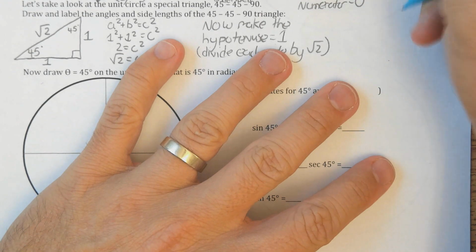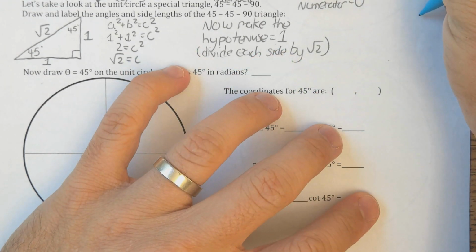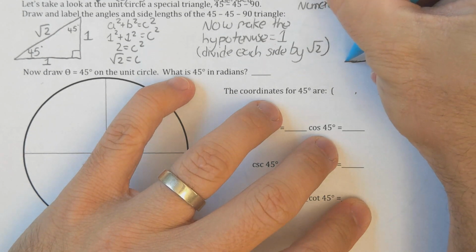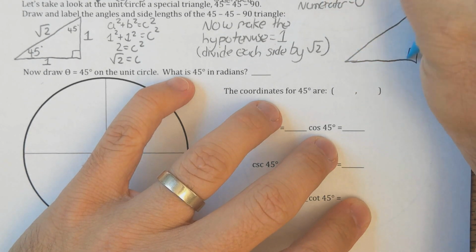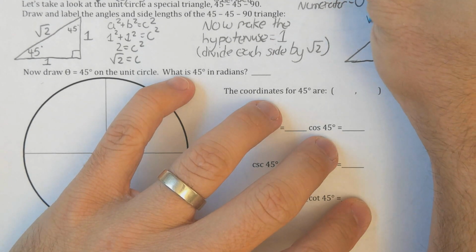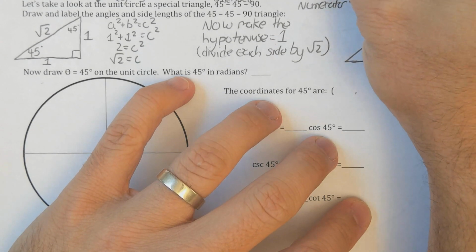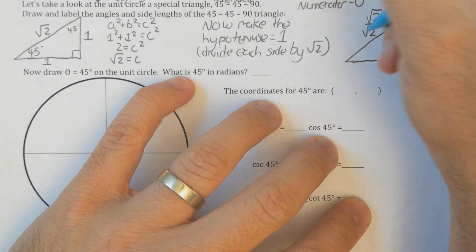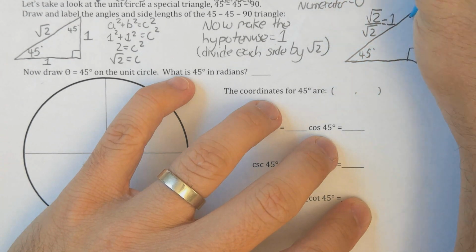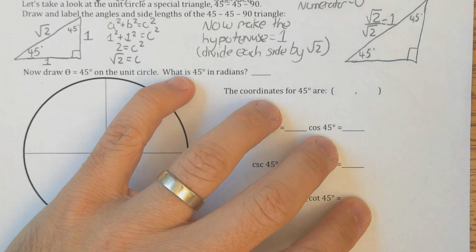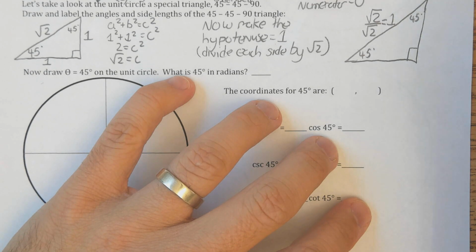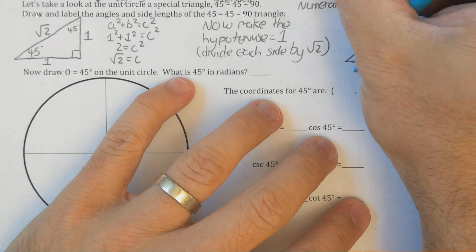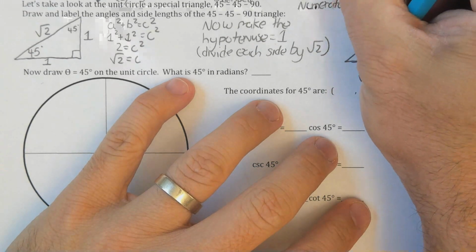And so what is that going to do? How is that going to change my triangle? Well, if we take our hypotenuse, which was originally square root of 2, and divide it by square root of 2, I get a hypotenuse of 1, which is what I wanted. But what I do to one part, I must do to every part. So this side right here, which was originally 1, I'm now also dividing by square root of 2.